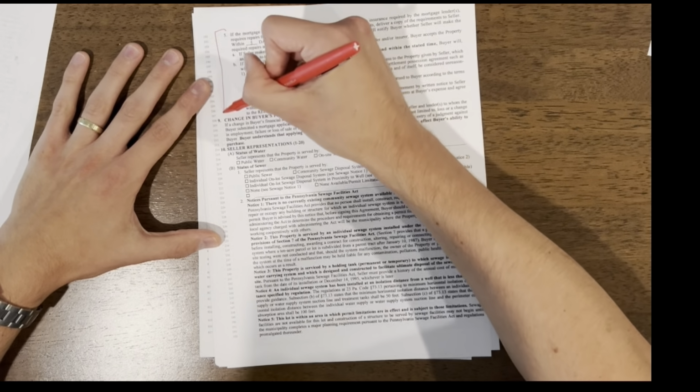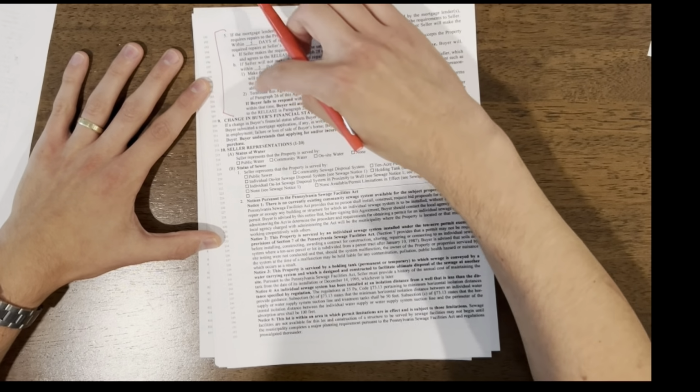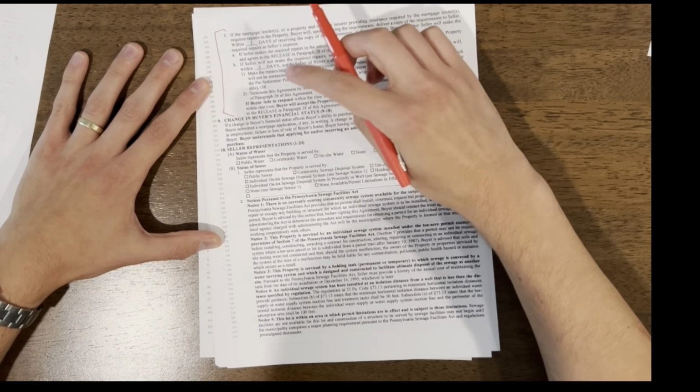This whole section here is still talking about the mortgage, and you really want to pay attention here. You don't want to miss anything, so make sure you're still reading through that entire section right there.